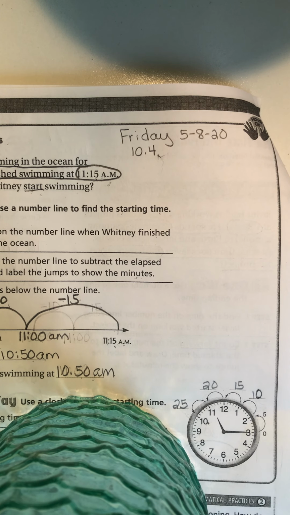Hello again, everybody. Today is Friday, May 8th, 2020. I am on lesson 10.4. I started 10.4 yesterday. Today I'm going to do 2 pages from lesson 10.4.